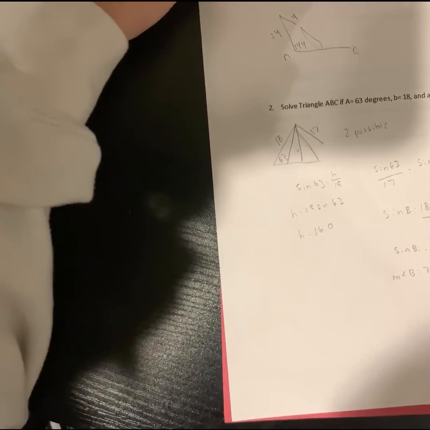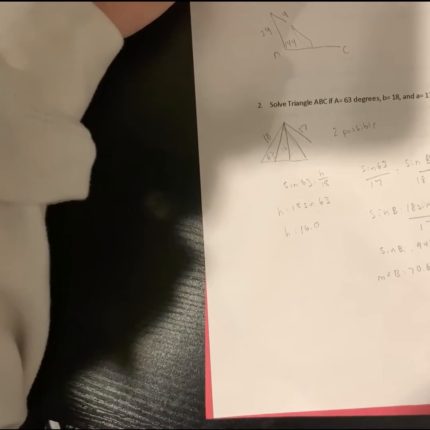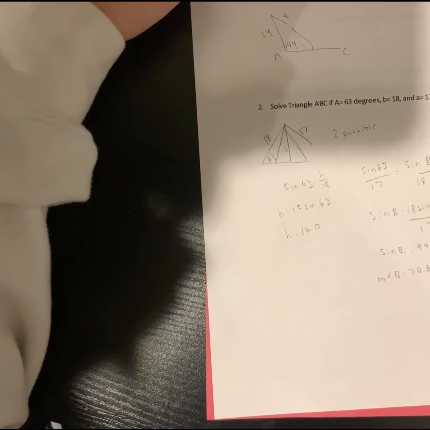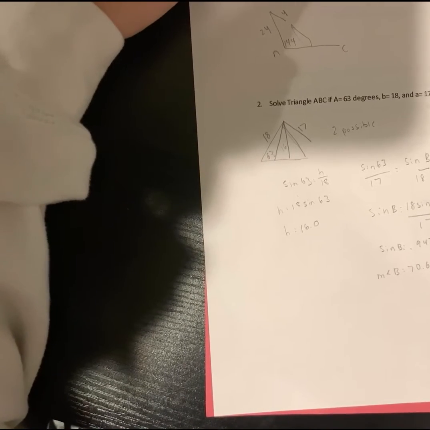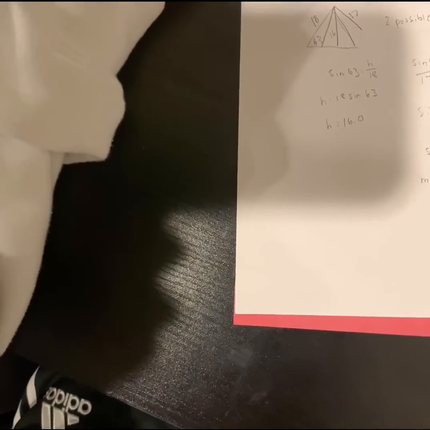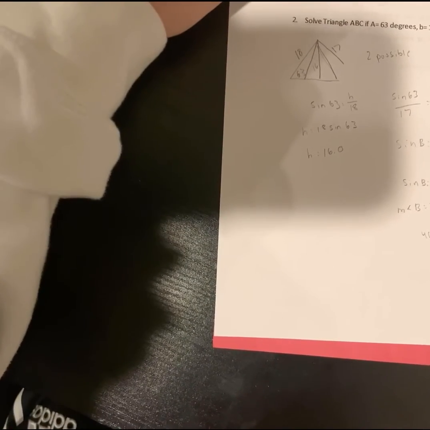So we have angle A, which is 63 degrees, and angle B, which is 70.6. To find angle C, you subtract angle A and angle B from 180, which comes out to be 46.4 degrees. So we have all the angles, and now we have to find the third side, which is C.